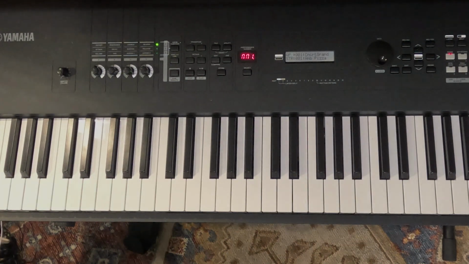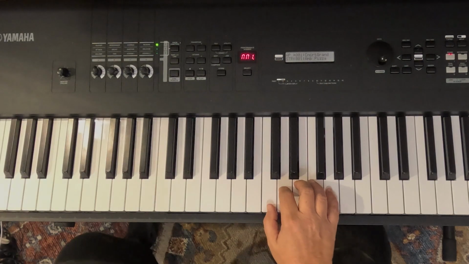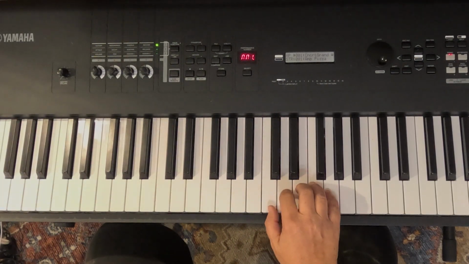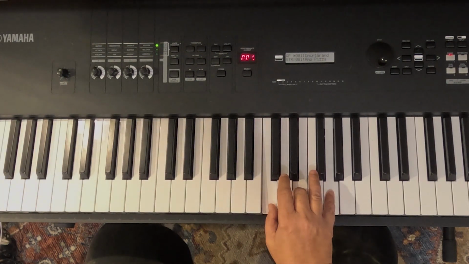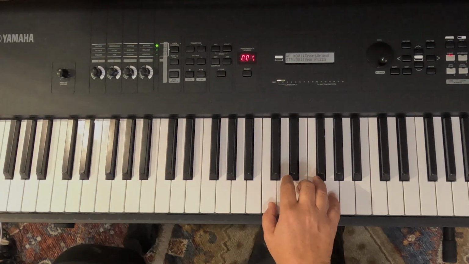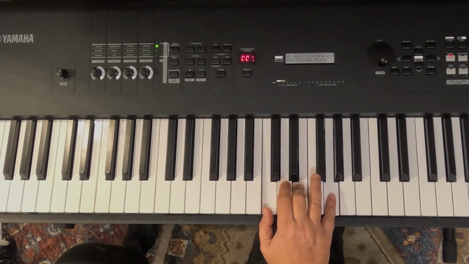So in the keyboard, I'm just gonna do C major. So a very simple. So you know that this is the chord for C major. So C, E, G, or natural.